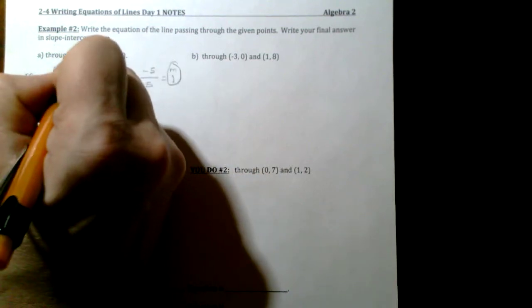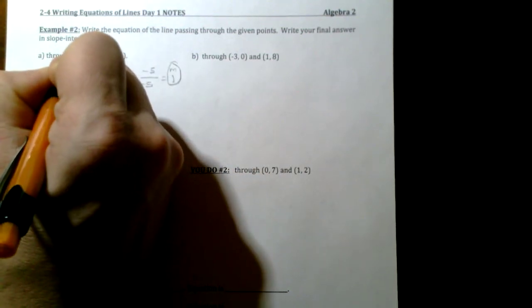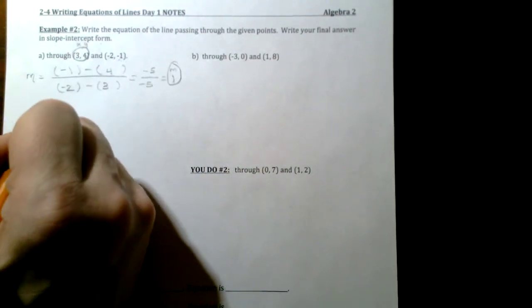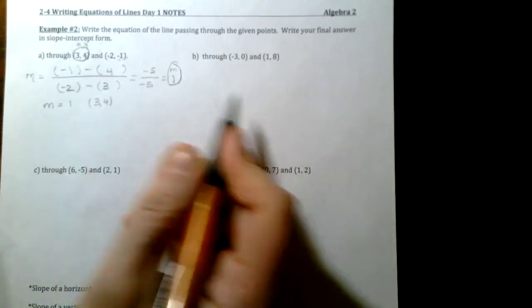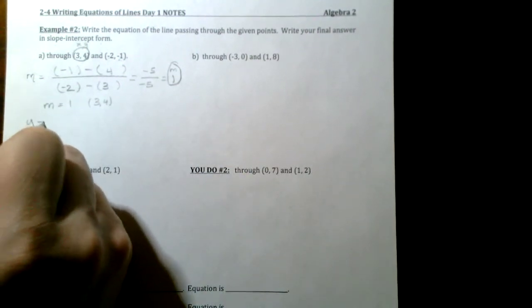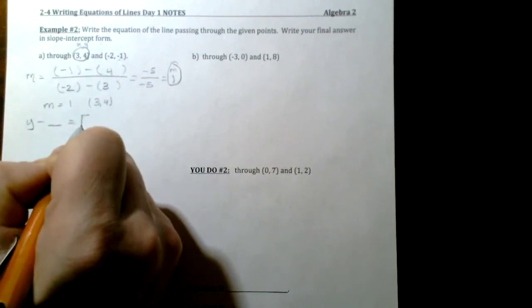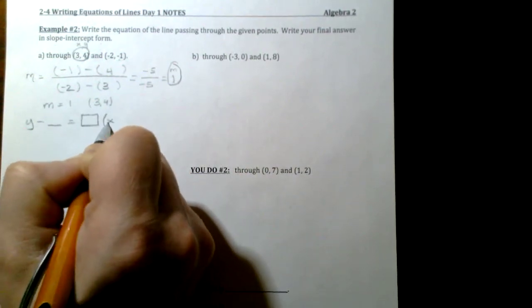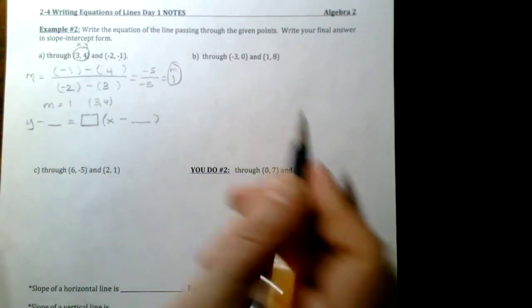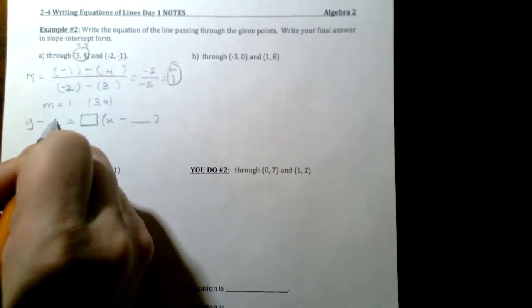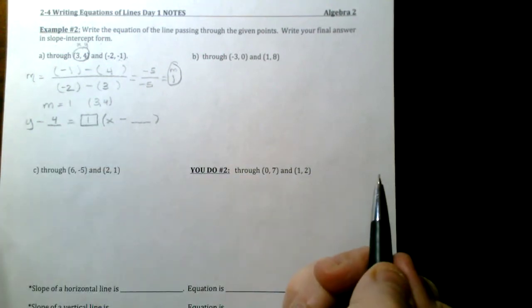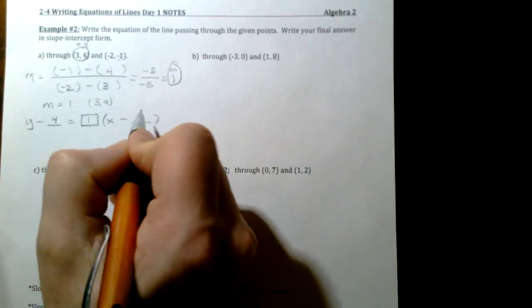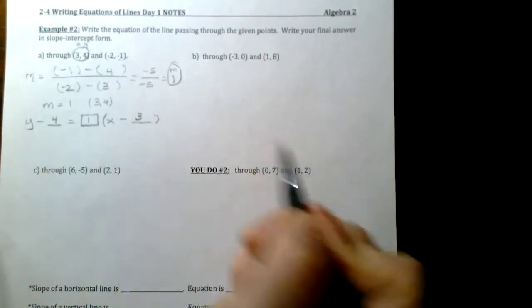Then I have to pick a point, so I'm going to pick this for my point. Here's my xy. So here's what I have. M equals 1, and I have the point 3, 4. I now go to my point slope form, because that's what I have, and I fill in y minus the y value. M is 1, x minus the x value, which is 3.